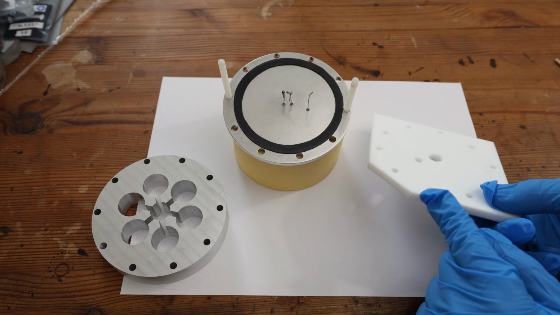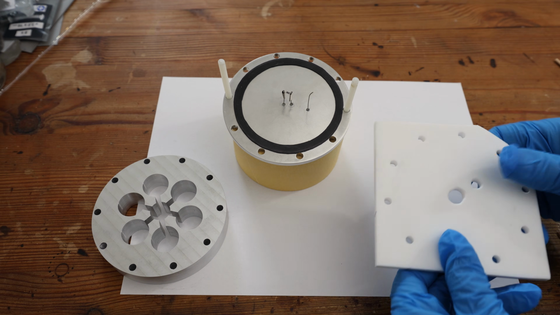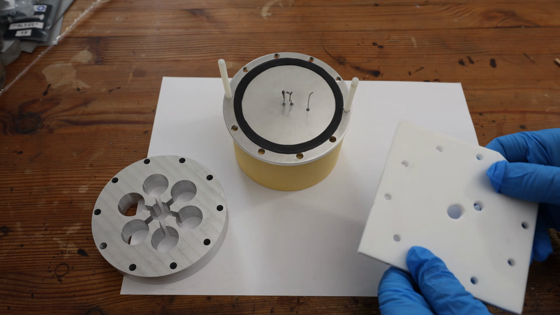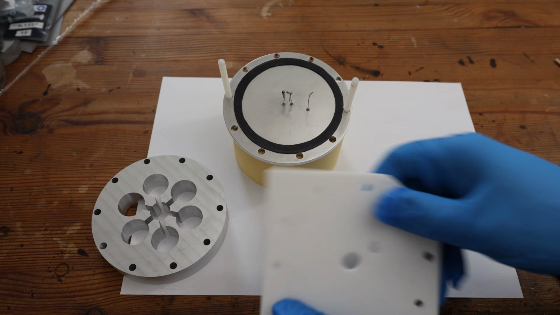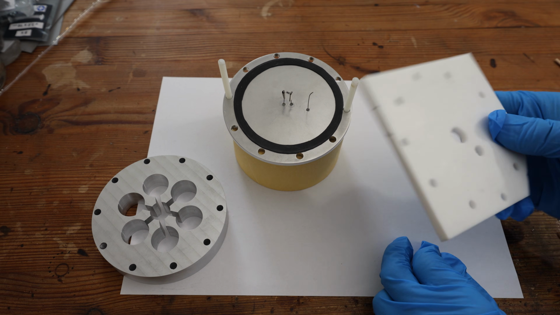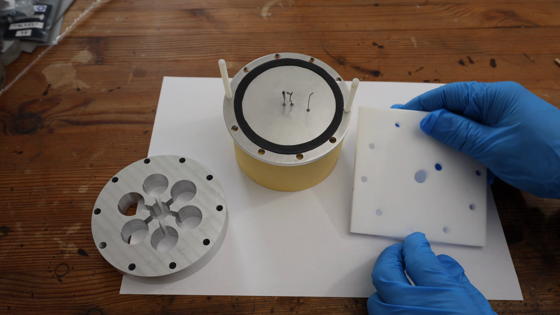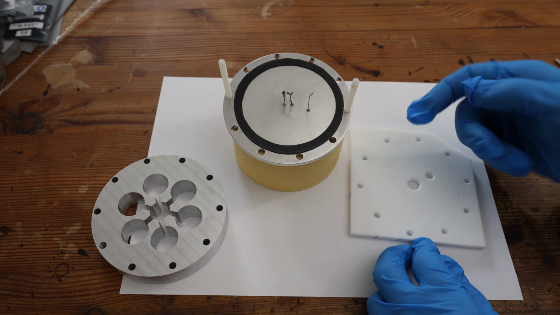I tried to make it round as well, but it's kind of hard to cut, so I'm just going to leave it like that. And this will go in between, and this will isolate these 2 parts. So yeah, after that there will be another one of these, another gasket, and another piece, metal end plate with a hole in there that goes to the vacuum system.